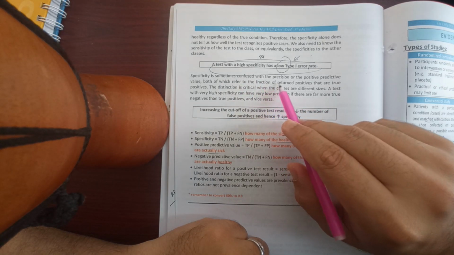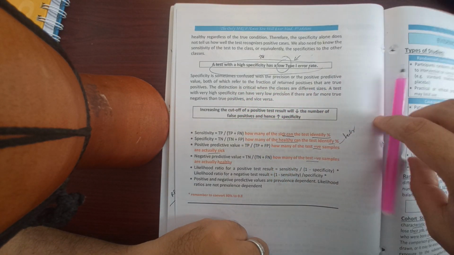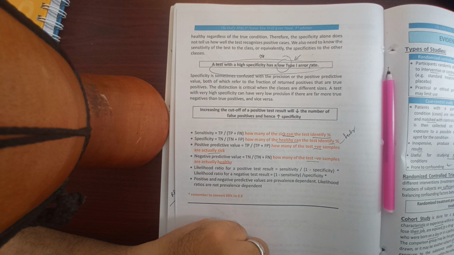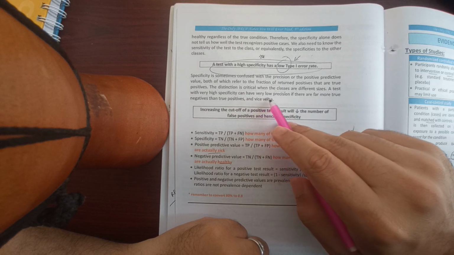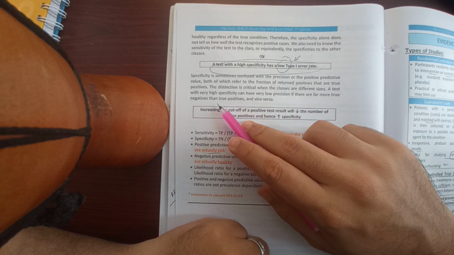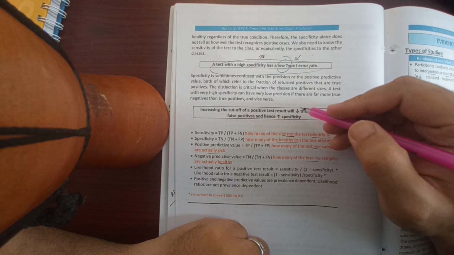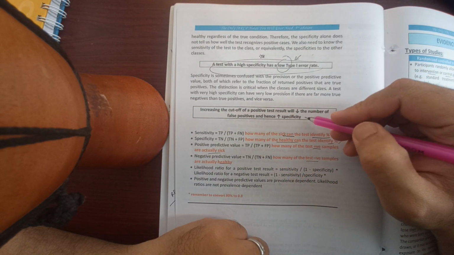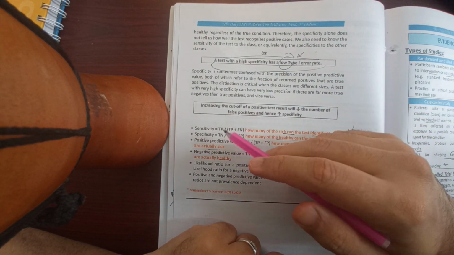Specificity is sometimes confused with the precision or the positive predictive value, both of which refer to the fraction of returned positives that are true positives. The distinction is critical when the classes are different sizes. A test with a very high specificity can have a very low precision if there are far more negatives than true positives, and vice versa. Increasing the cutoff of a positive test result will decrease the number of false positives and hence increase specificity. So these are the formulas we need to remember.